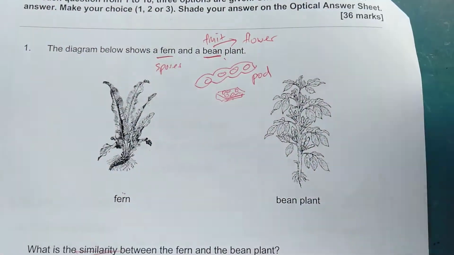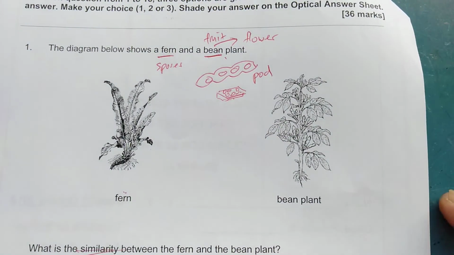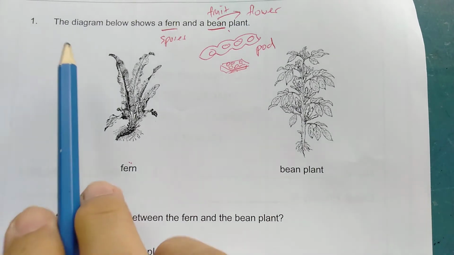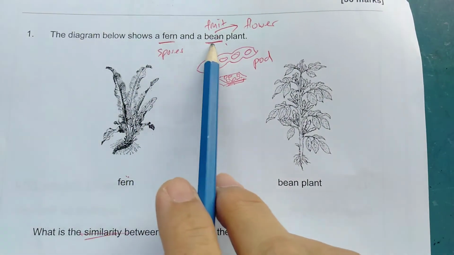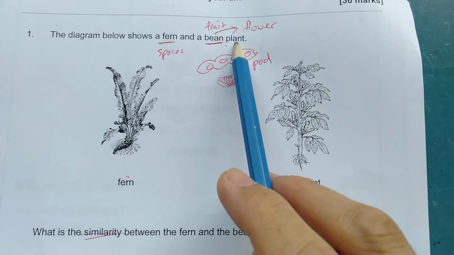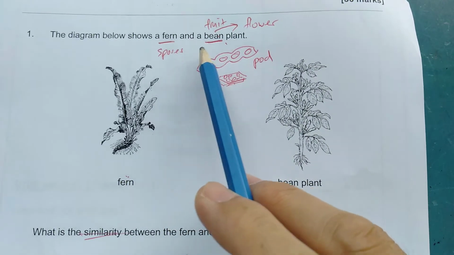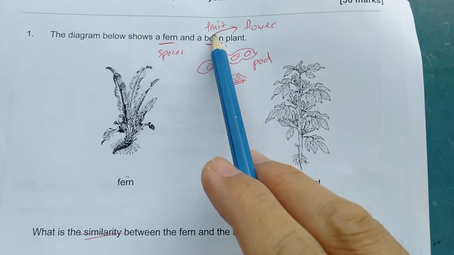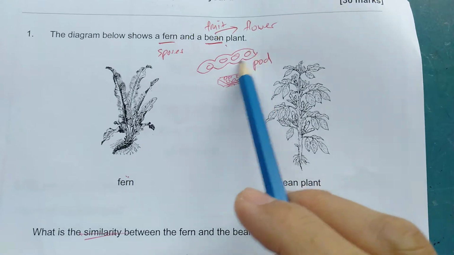Alright, now if you're using this as a revision, do pause the video before listening to the explanation. The diagram shows a fern and a bean plant. Now, a fern is a plant. Fern reproduces by spores. Bean plant, now what is a bean plant? Bean is a fruit, and fruit comes from flower. Bean is like a pod.